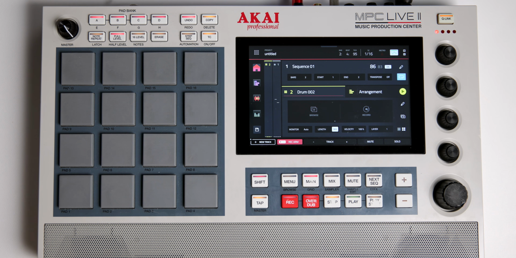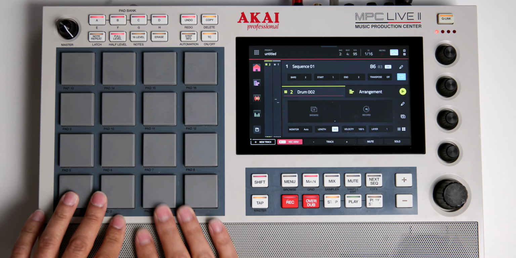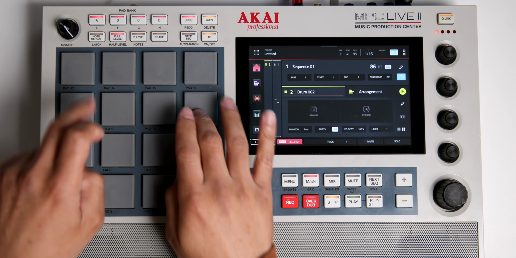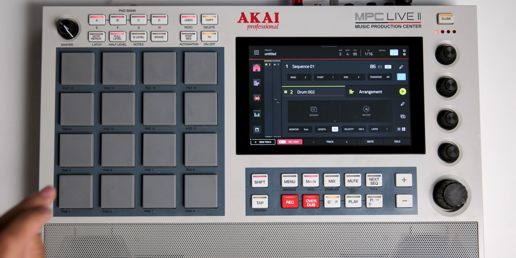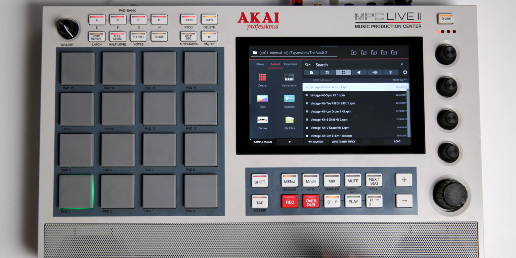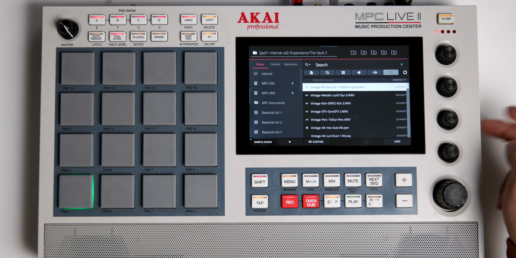Now, what's really cool is, right here, I have this new empty drum track. To get into my browser and start loading up one-shots into these pads is as easy as selecting the pad, and you can already jump into your browser. Jump into that browser, go to places, I have my SSD drive fully loaded with samples, and right away as I hit play, I can just start loading these pads up with one-shots.